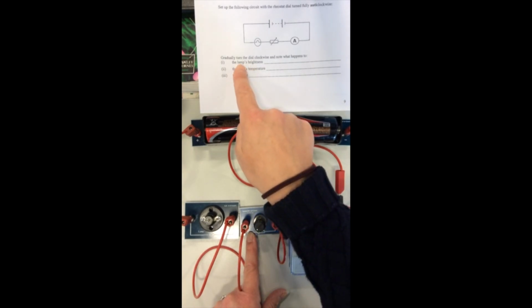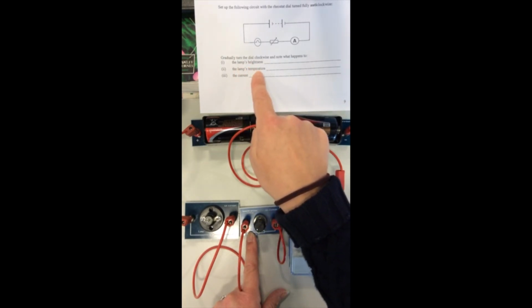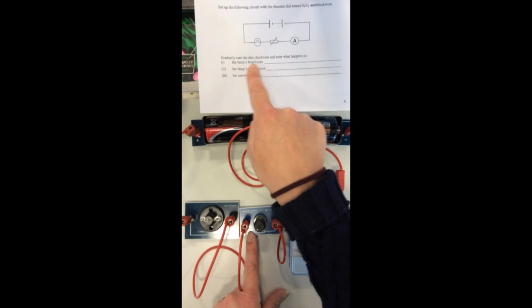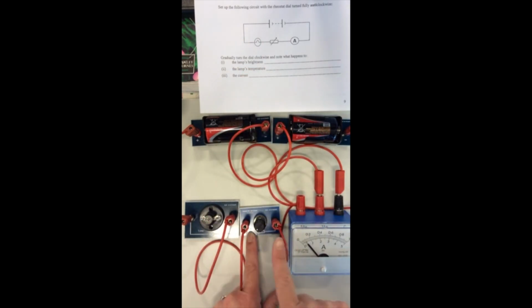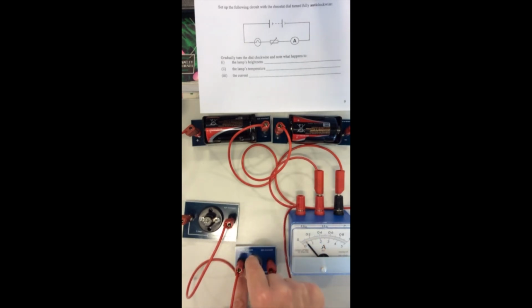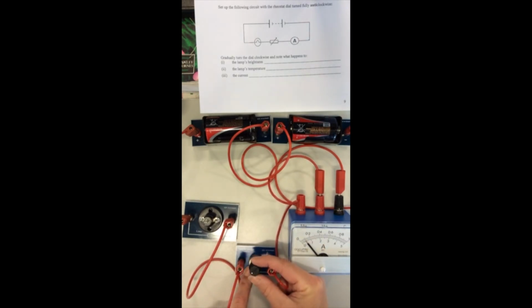And we have to note what happens to the lamp's brightness, the lamp's temperature and the current. So we'll focus on the first one, the lamp's brightness. So you can keep an eye on the lamp as I turn the dial. Just pull this out a little bit. So as I turn the dial clockwise, you should hopefully see there that the lamp has increased in brightness. I'll turn it back again. Okay, so that was my starting position.